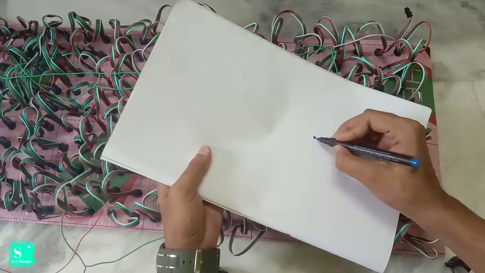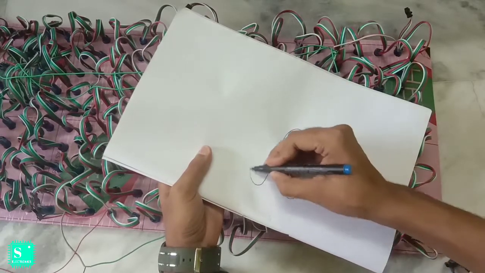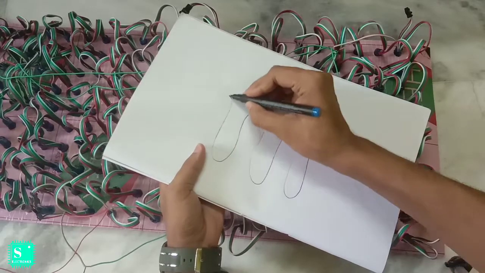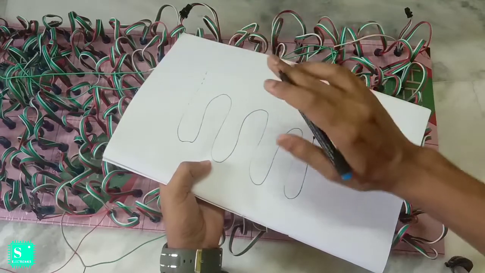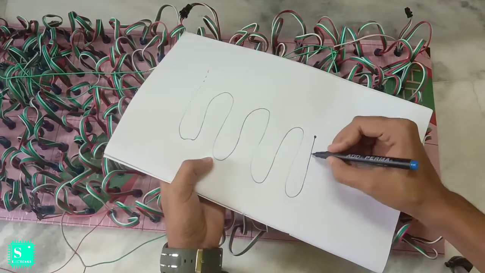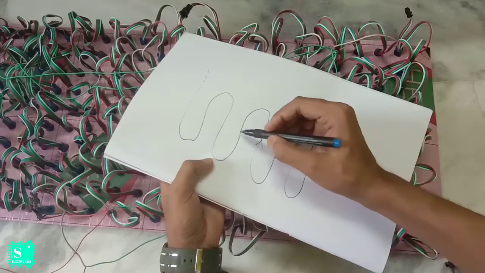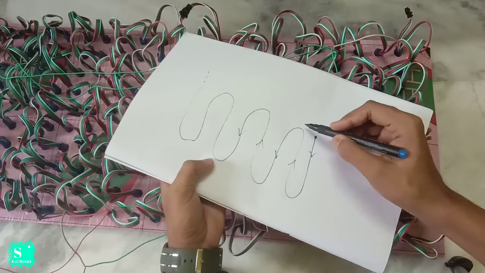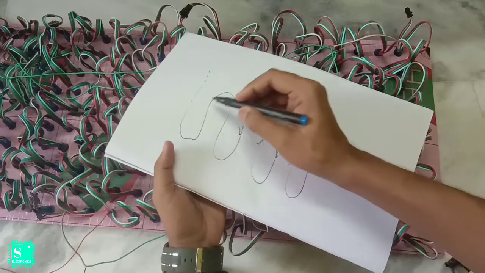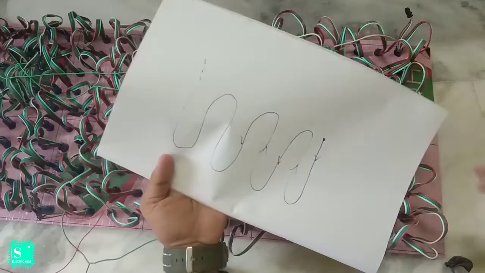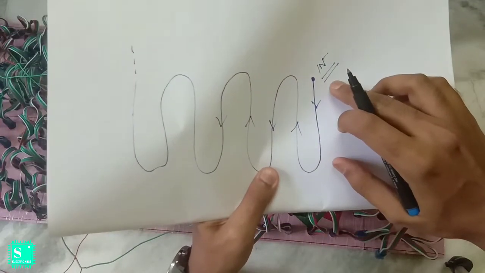If it has started from here, it has gone like this, and up to the number of LEDs you have. And it is the arrow, that means in this direction it will go. At first like this, by becoming an S, it will again become an S. Like this, the S connection will be in the whole display. This will be the input to the controller.